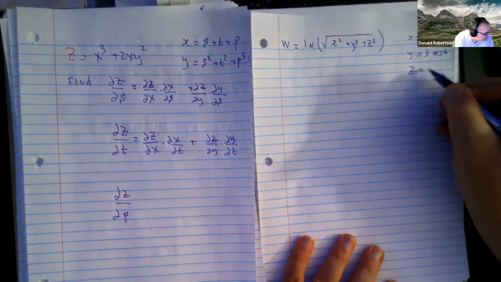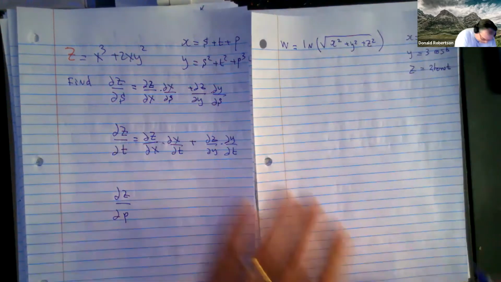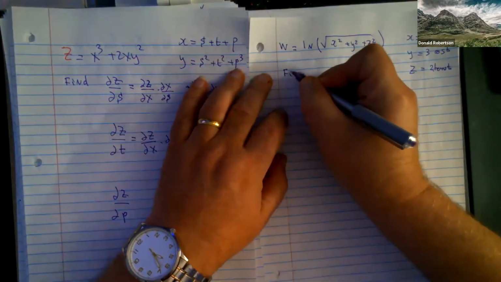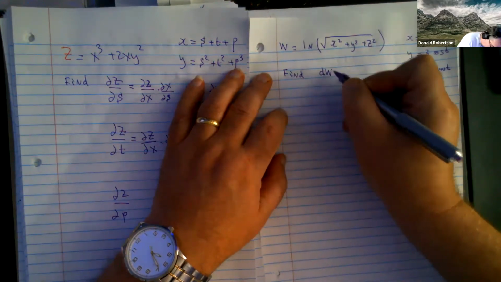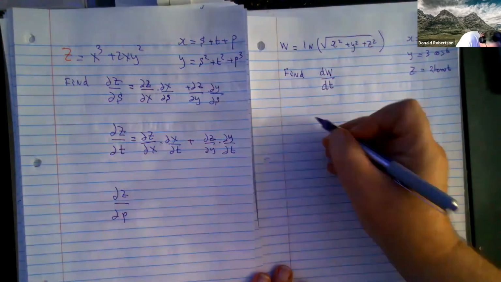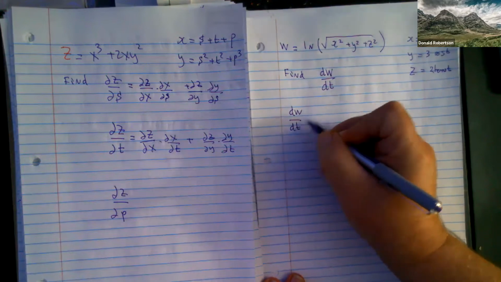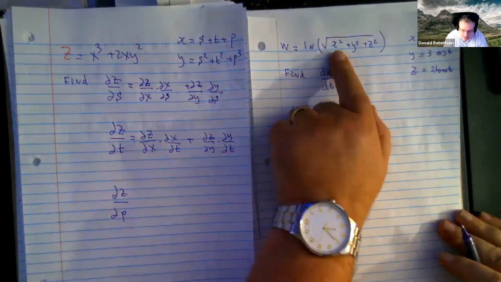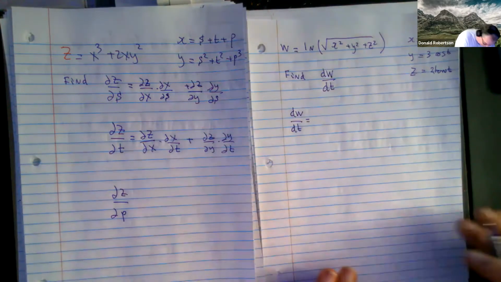And z is going to be 2 tan t. And the question asks us to find dw by dt, right? So first thing I would do is set up the chain rule formula that would generate this guy. There are 3 variables here. See them? 1, 2, 3, x, y, z.